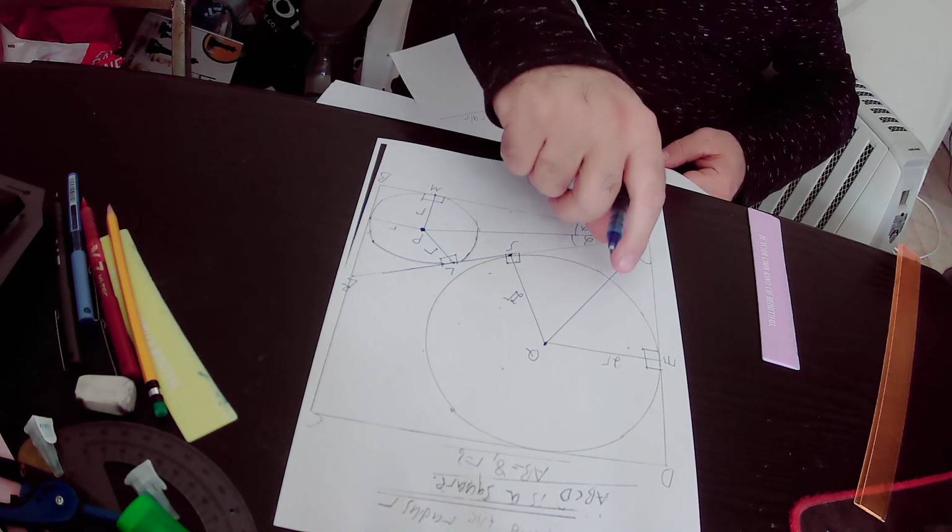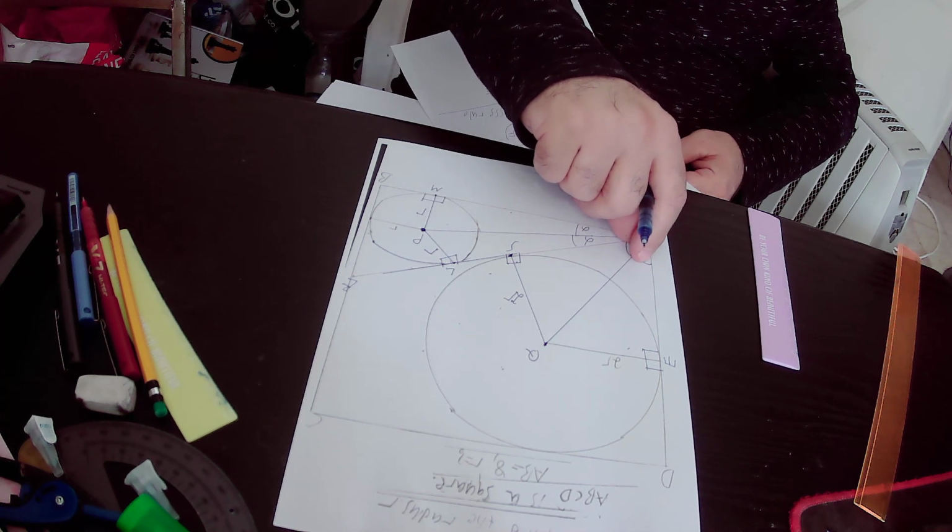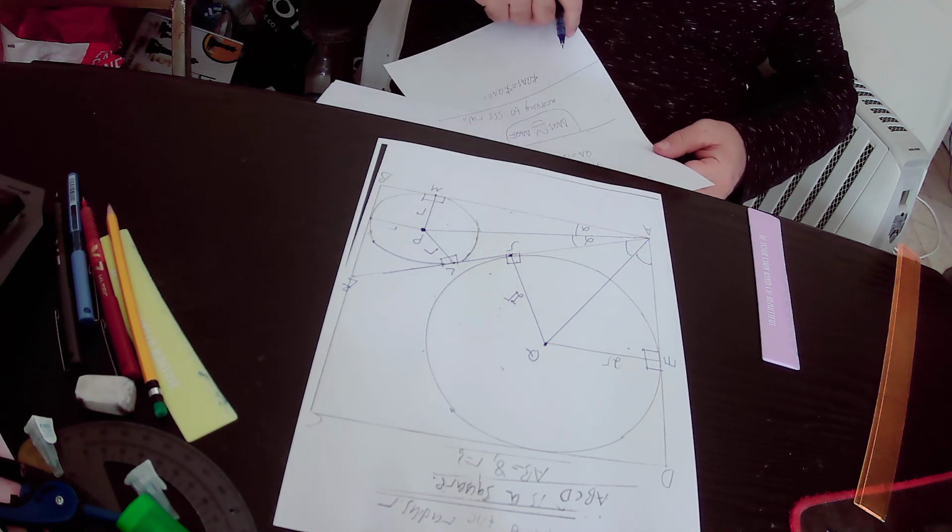Those two triangles can go into each other, therefore those two corresponding angles will be equal to each other.